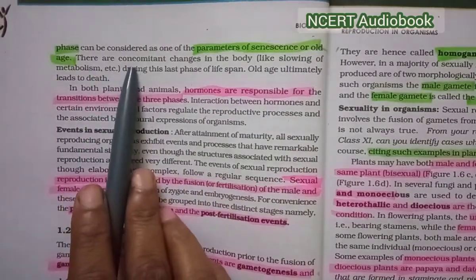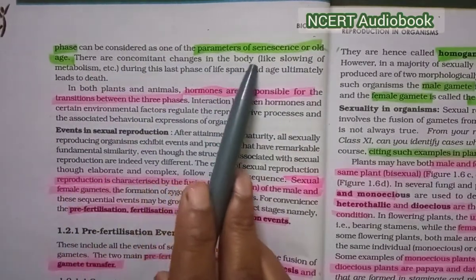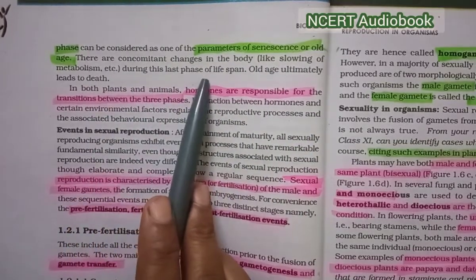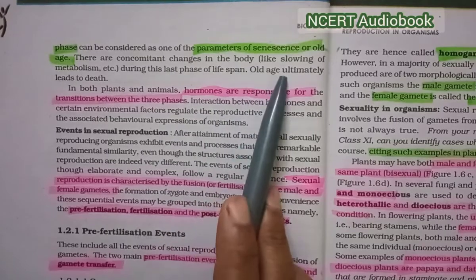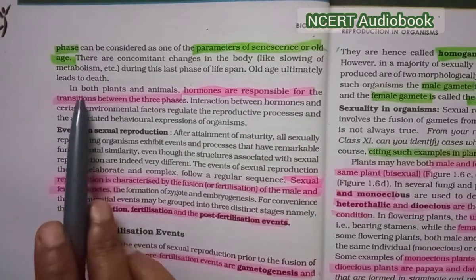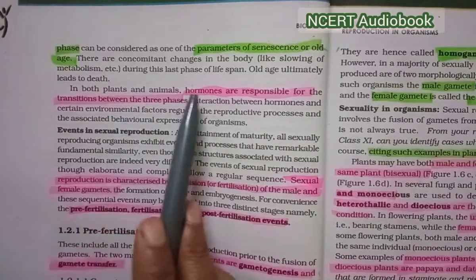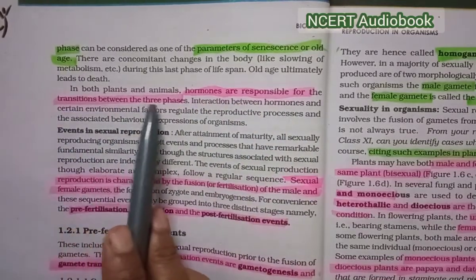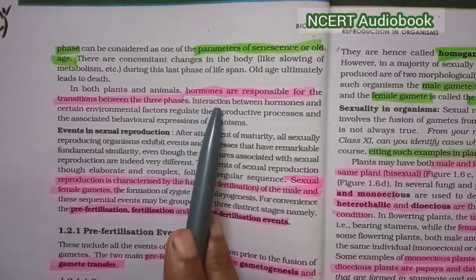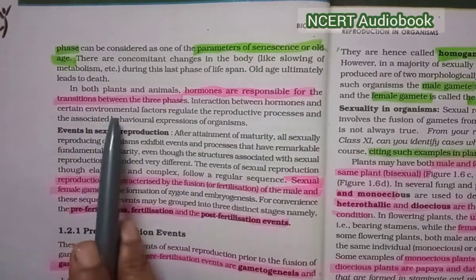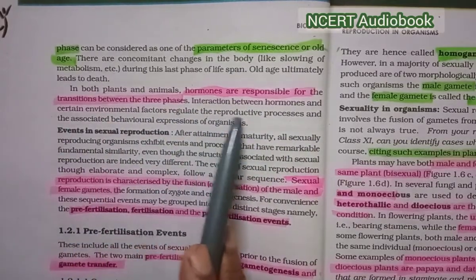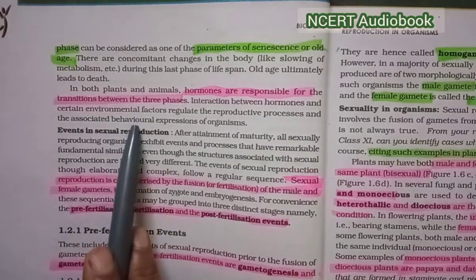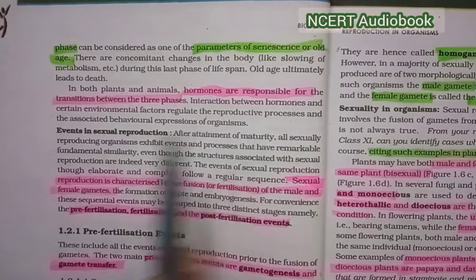There are concomitant changes in the body, like slowing of the metabolism, etc. During this last phase of the lifespan, old age ultimately leads to death. In both plants and animals, hormones are responsible for the transition between the three phases. Interaction between hormones and certain environmental factors regulates the reproductive processes and associated behavioral expressions of organisms.